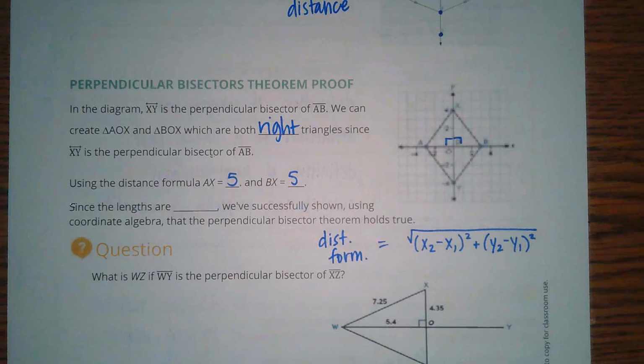So we can use the perpendicular bisector theorem. It tells us that if a point lies on the perpendicular bisector of a line segment, then it is going to be equidistant, or equal distance, from the endpoints of the segment. So since we know that WX is 7.25, that means that WZ must also be 7.25, because this point W is going to have to be equal distance from each of my endpoints here. So these two must be congruent to one another.